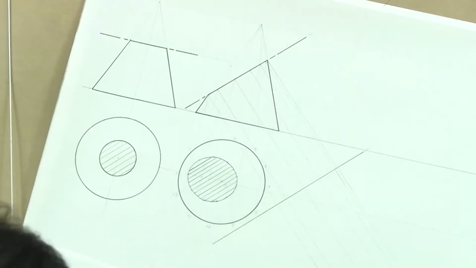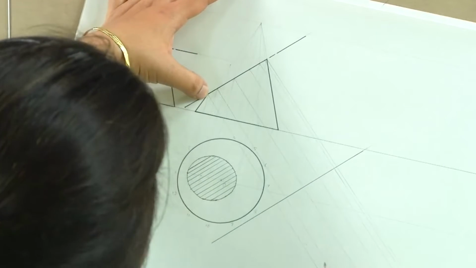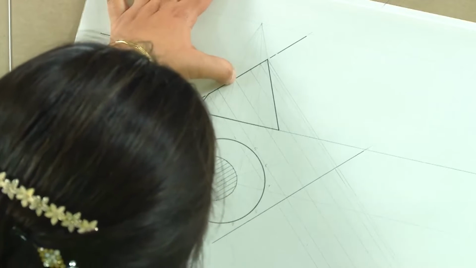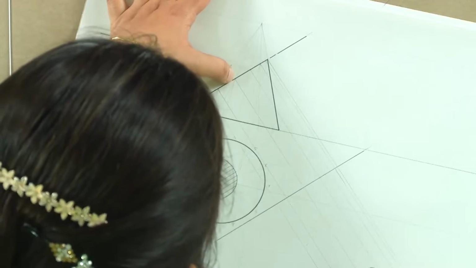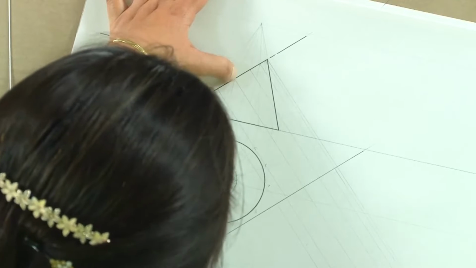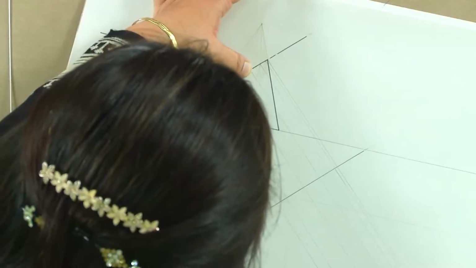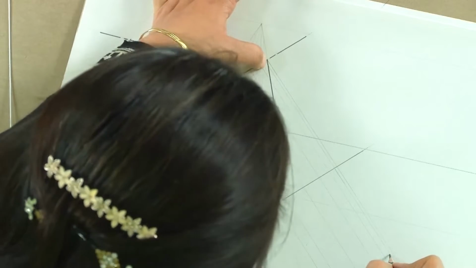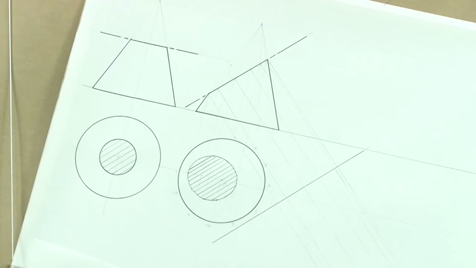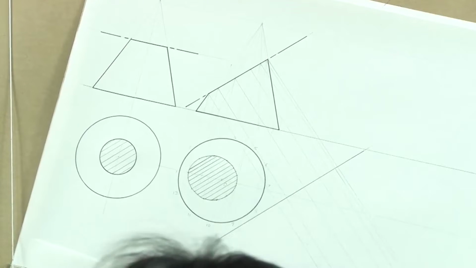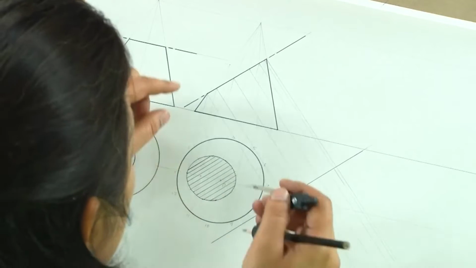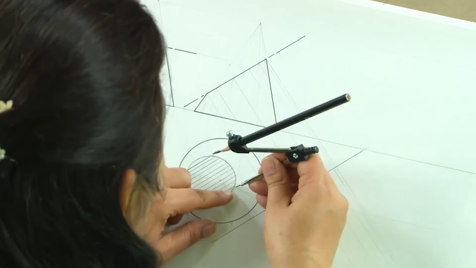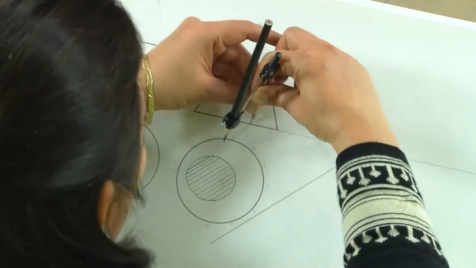And now what we have to do, so what we have is this is for 1, this is for 2 and 12, this is for 3 and 11, this is for 4 and 10, this one is for 5 and 9, this is for 6 and 8, and this is for 7. And now what we have to do is mark the same distance as these points have from the reference line. So, that is what we are going to do now.